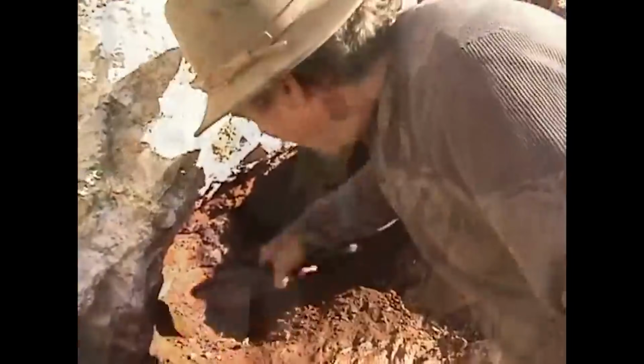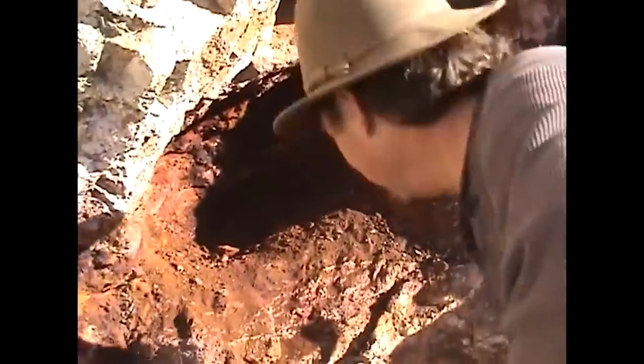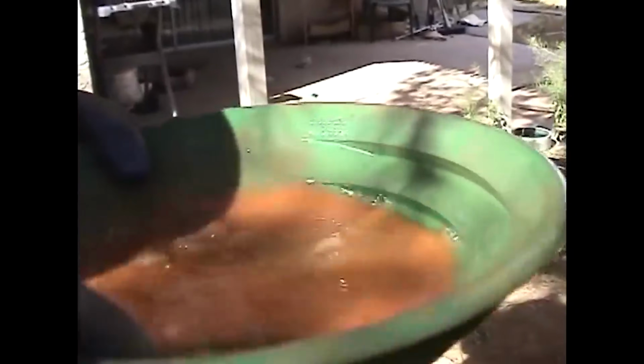You want gold? You gotta earn it. You already see pieces of gold right there. Let's see if I can shake it down for you. Oh yeah, look at that. See all that? Not bad, huh?